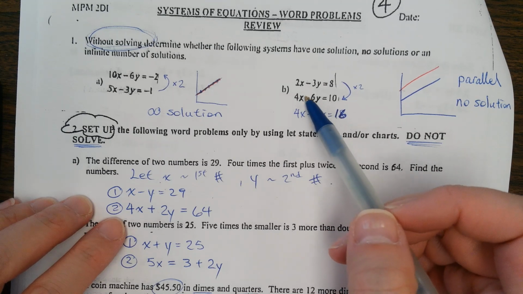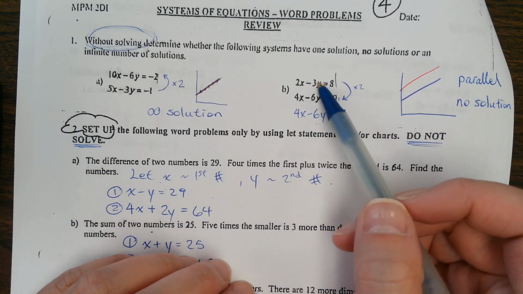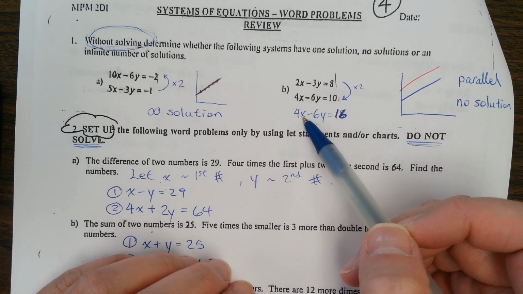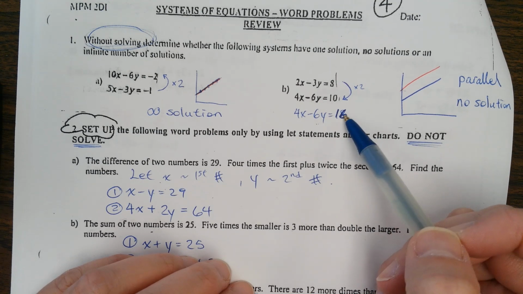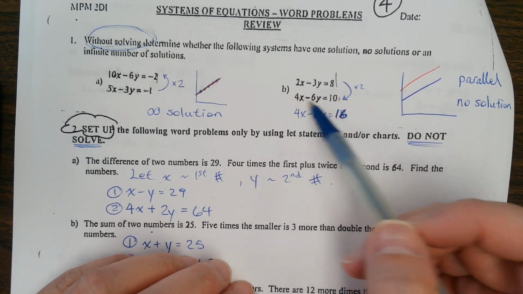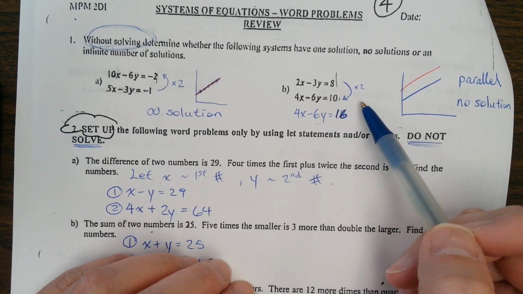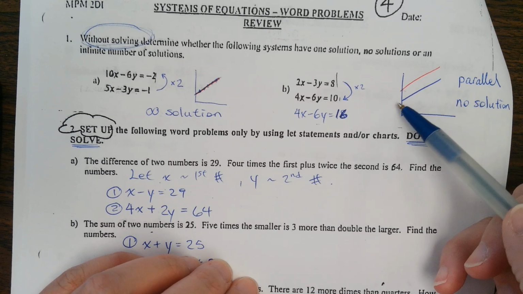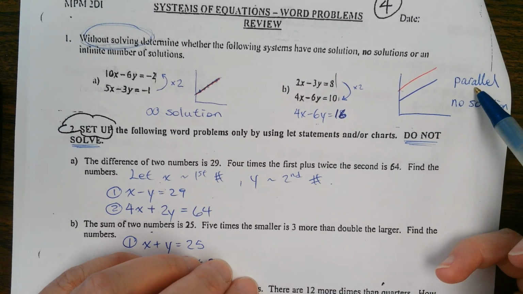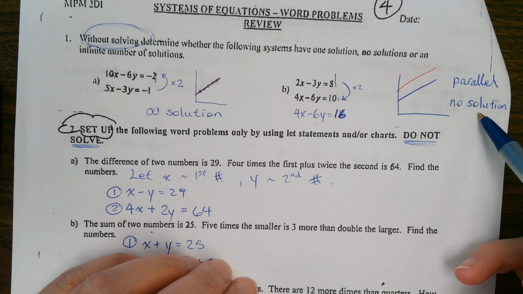The second one right here, same thing. If you double it, you'll see that you'll get 4x minus 6y equals 16. So if I were to rearrange these two equations in y equals mx plus b form, I'll get the same slope but different y-intercept. So same slope, different y-intercept means that they're parallel. And if they're parallel, where do they meet? They never meet, so no solution.